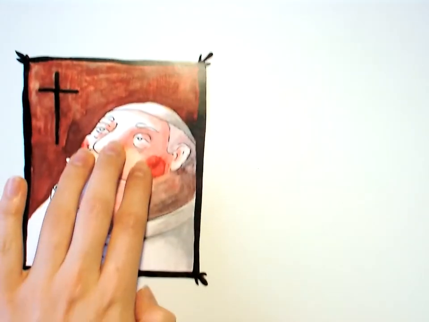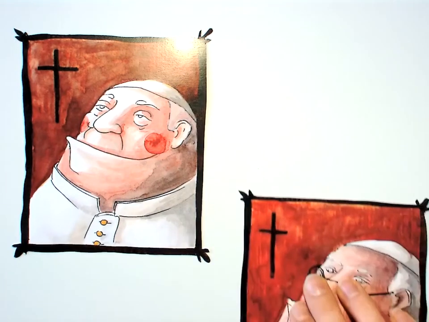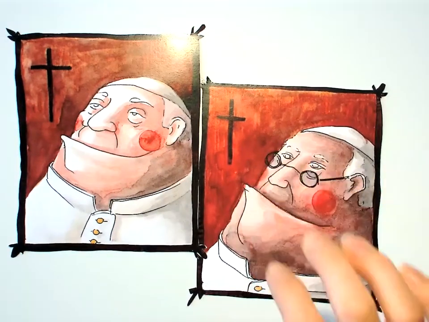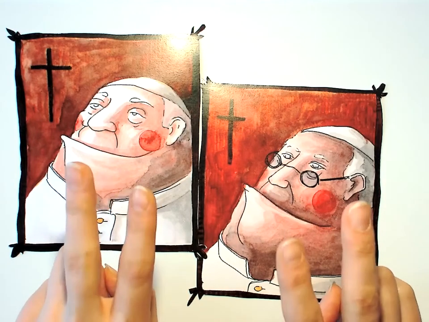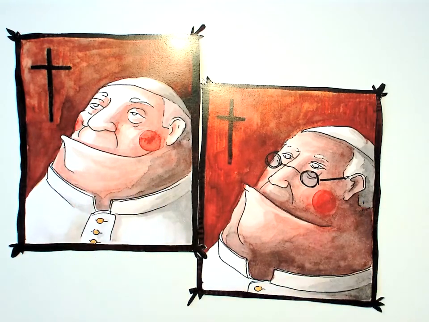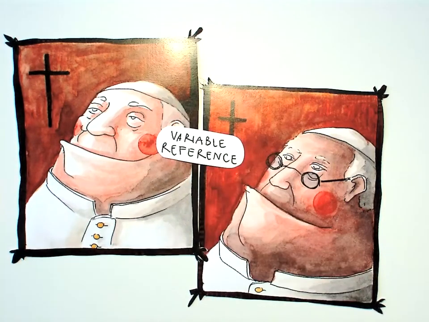Something we do without really thinking about it is using the same word with its semantic potential to refer to any of the individuals or objects the word can be used for. For instance, the Pope is the Pope, no matter who does the job. This is called variable reference, while the sense stays the same.